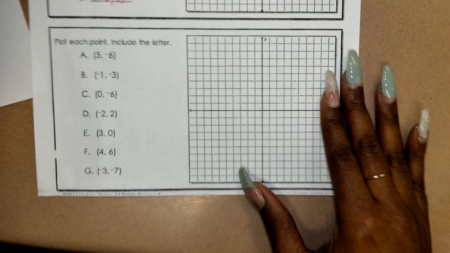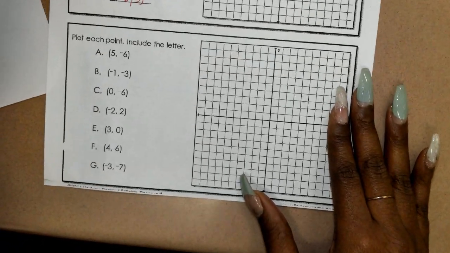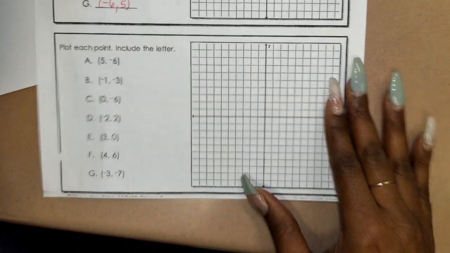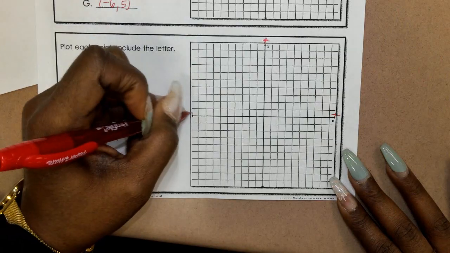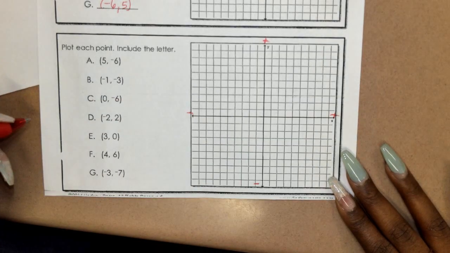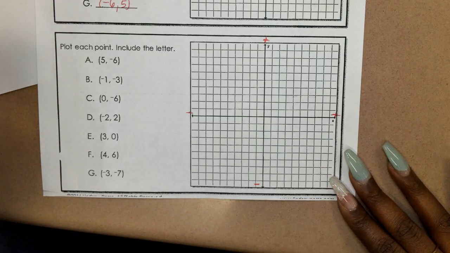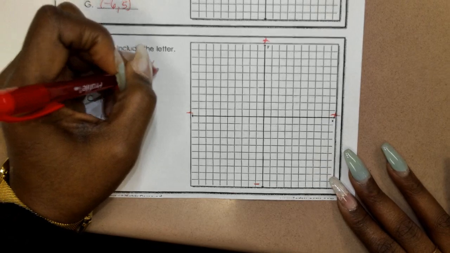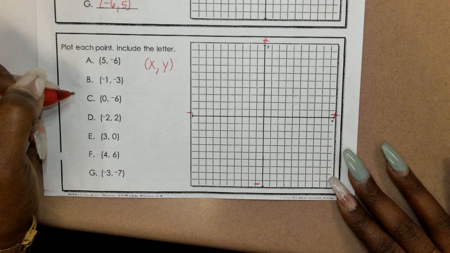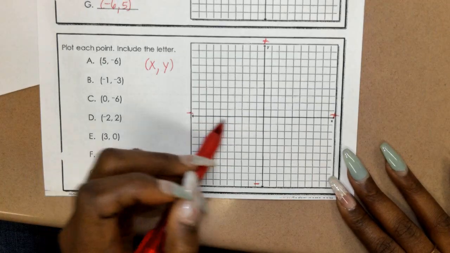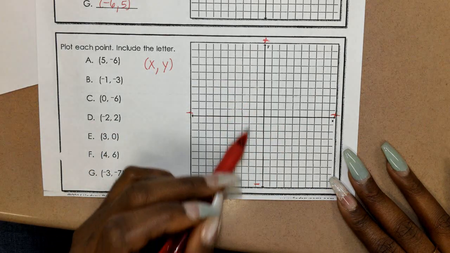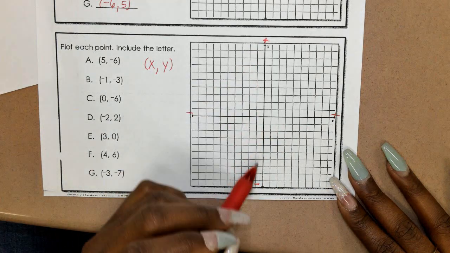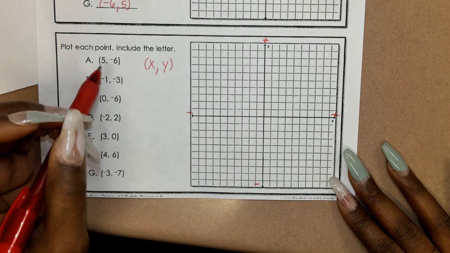Okay, so again, we're always going to start at my origin, and the best thing is if you need to label, so I know my positive, positive, negative, negative, and that way you can know which direction to go. And again, always remember you have your X, you have your Y. Your X comes first, so that means I'm going to go on my X-axis first, and then my Y-axis, vertical, second.